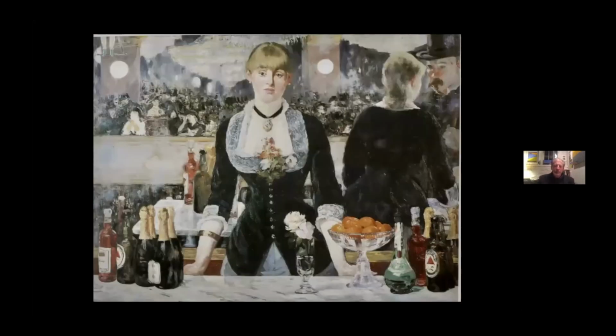This is, of course, the famous finished version. Again, a cruciform composition, a lot of black and white. But the perspective in the mirror doesn't make any sense. If you see this group of bottles on the lower left or on the back of the table, in the mirror they've been moved to the front of the table.